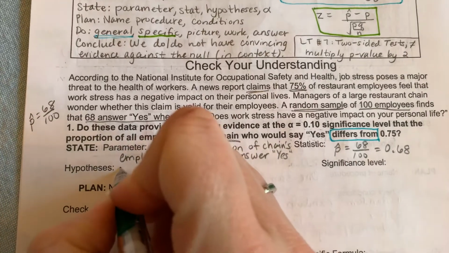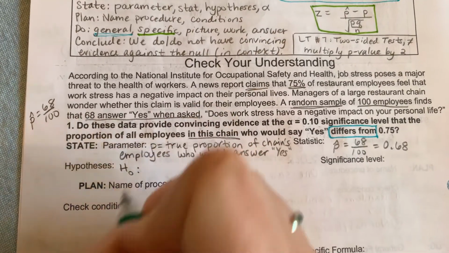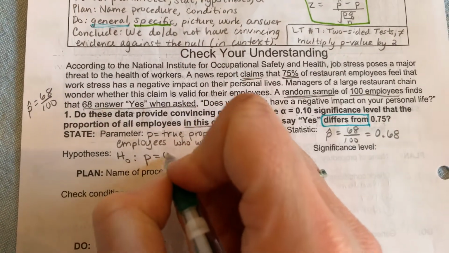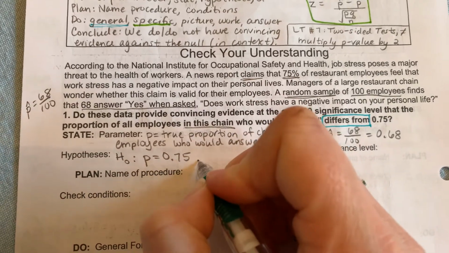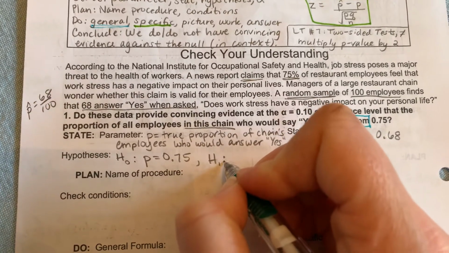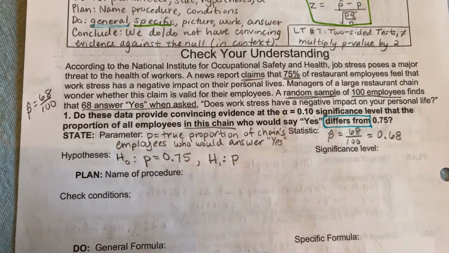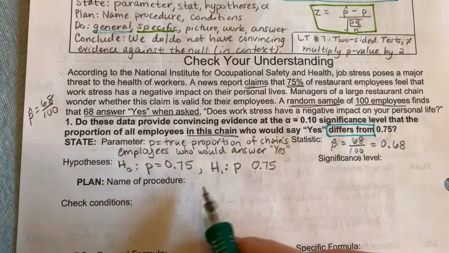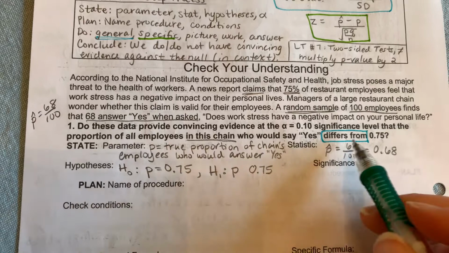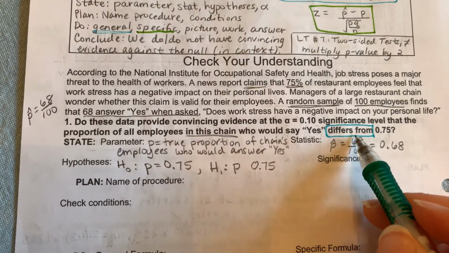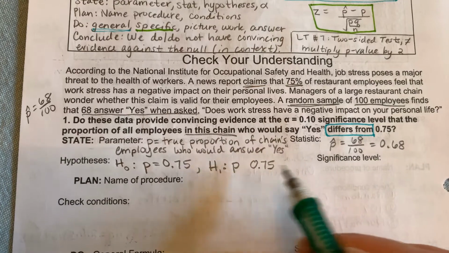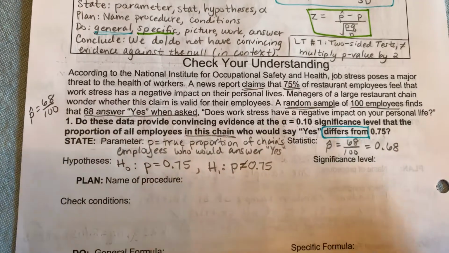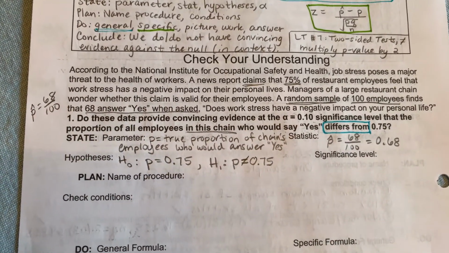Okay, so my hypotheses then. H naught, the null hypothesis, is that nothing is different. It is 0.75, so p equals 0.75. And then my alternative hypothesis is still going to be about p, and it's still going to be with respect to 0.75, but then I have to decide whether I think p is less than, more than, or just different from. Now, if this phrasing had not been here, and I just knew my sample proportion, I would think, oh, I'll see if it's less than. But it specifically asked me just to see if it's different from, so I put not equal to. Okay, not equal to. That's different from 0.75.